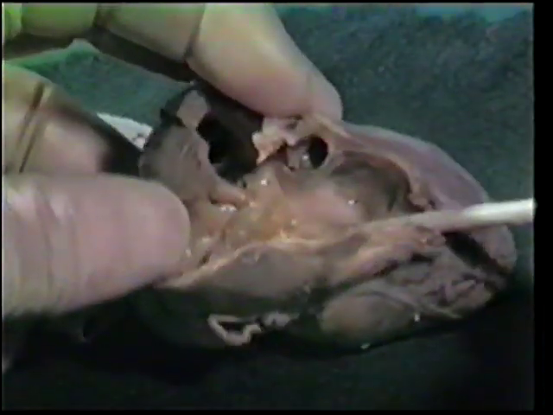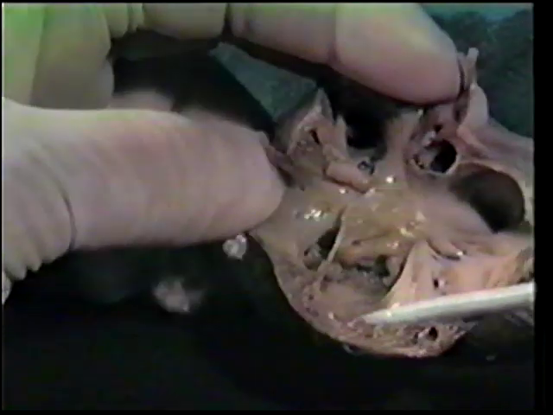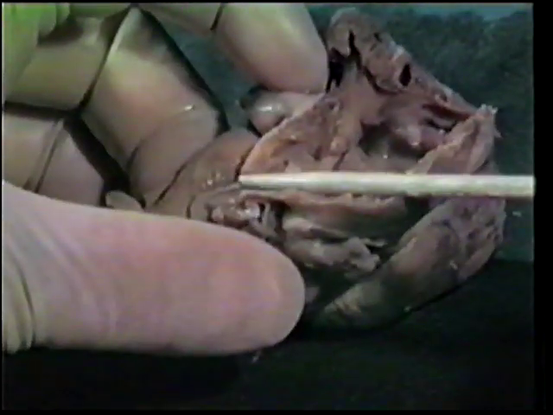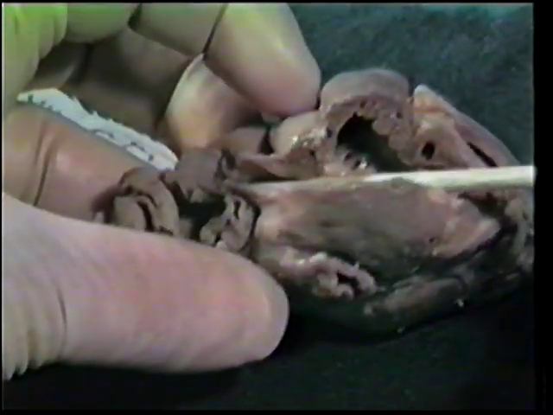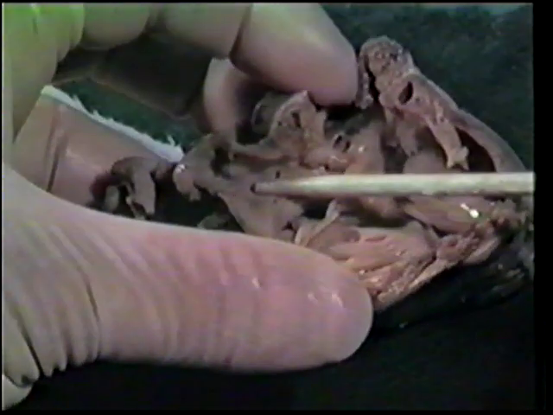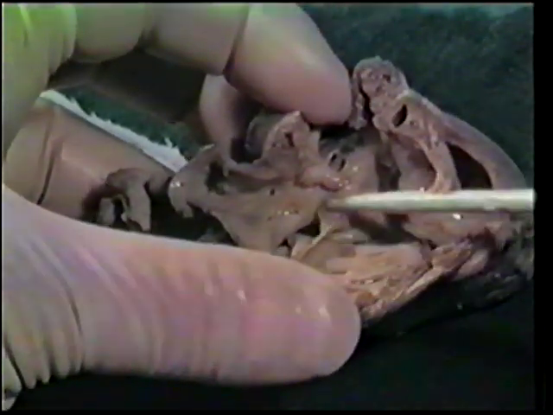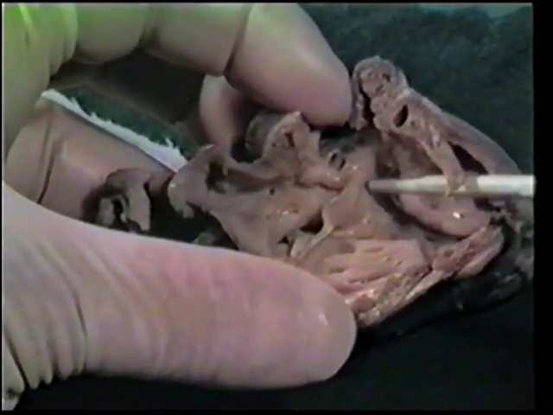But then I got more interested in the right atrial chamber because I find here the superior caval vein. I'm pointing up into the superior caval vein. And I put the heart back together, opening the superior caval vein across the junction with the right atrium, and I come across this membrane.